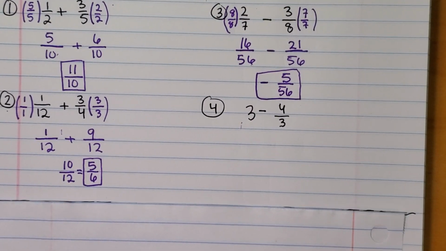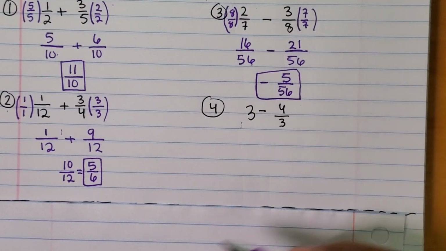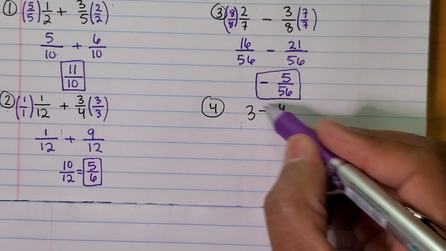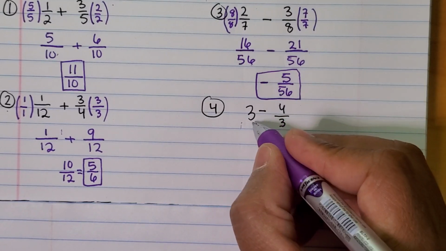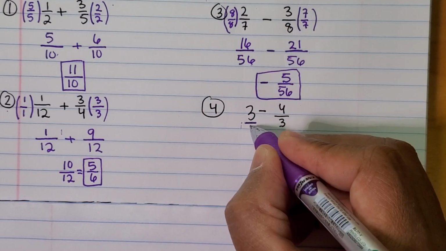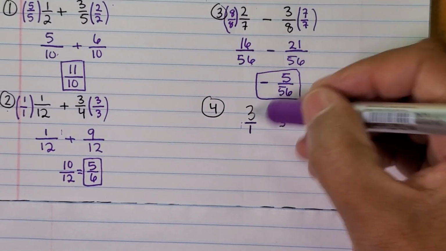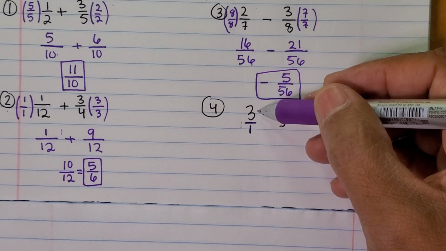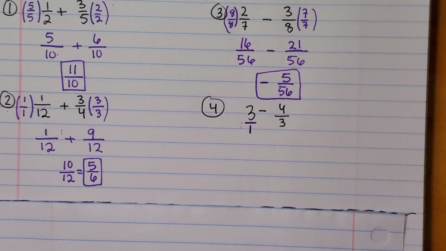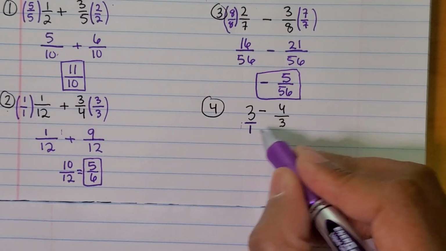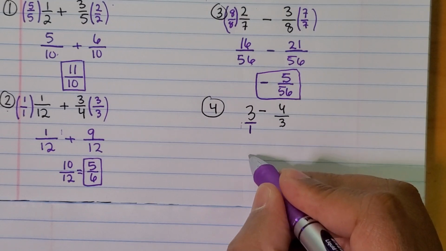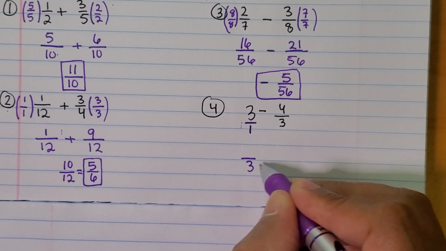And this will be the last example for addition and subtraction of fractions. First of all, notice that this is a whole number and this is a fraction. So to help me work this out, I'm going to write a 1 under that 3 and understand that if I divide 3 by 1, it's still going to give me a 3. So I'm just trying to manipulate this problem to help me do the operation that I'm being asked to do. So again, that's a 3, this is a 1. That means that the least common denominator is going to be 3.